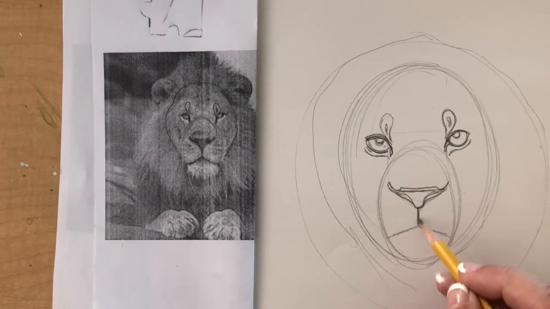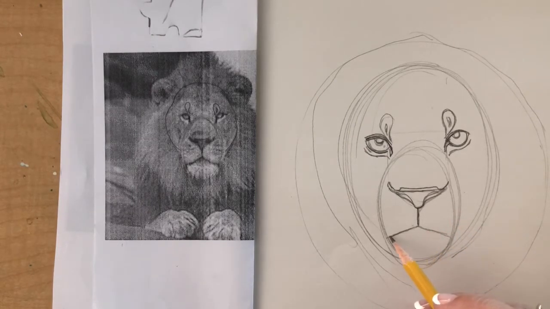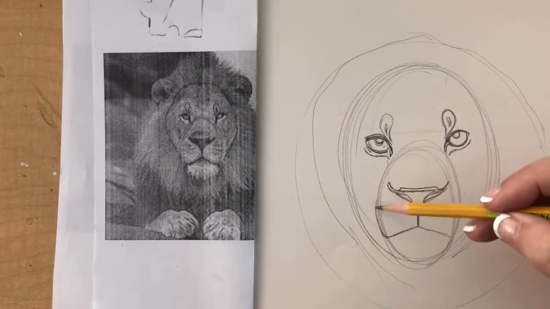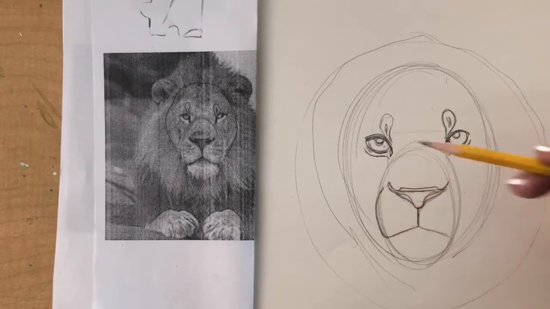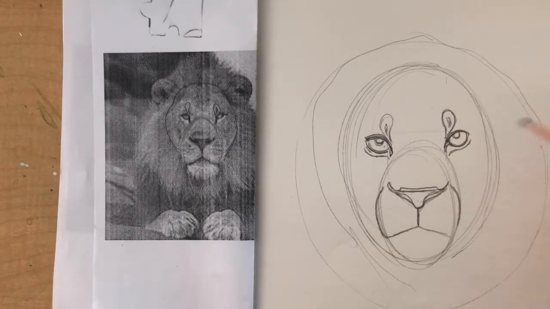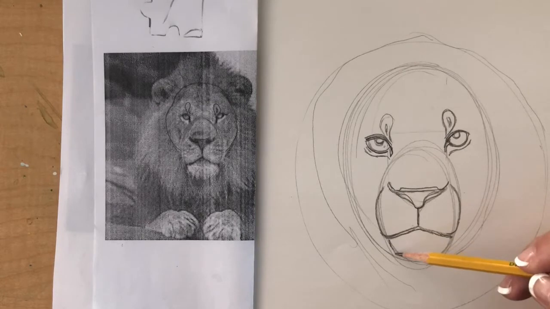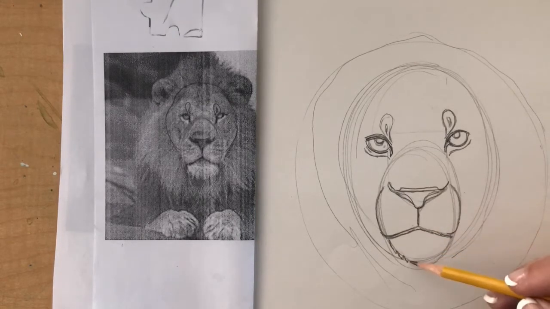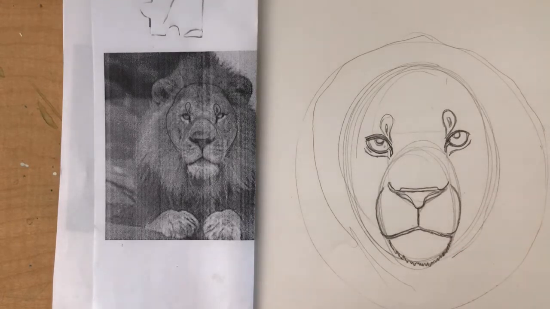If I come down and look at his muzzle here, I'm going to follow my original oval a little bit and get the curve up to his nose. And again, it's a little darker in here, so I'm going to map out that value change. And I'm going to come in here and show where his chin is. And I'm just zigzagging it because I'm going to make it look furry.